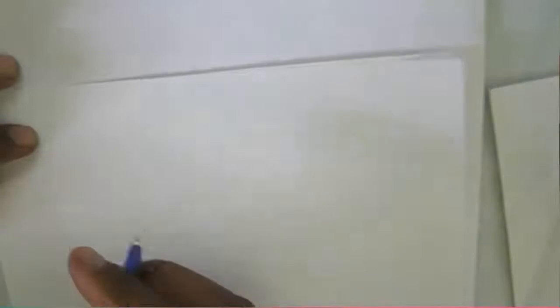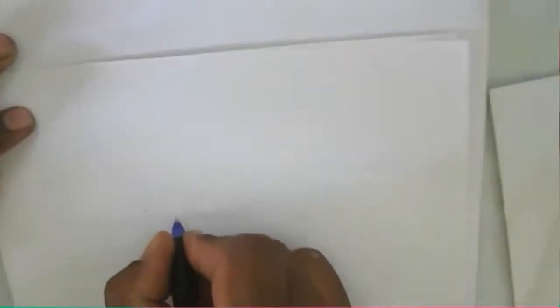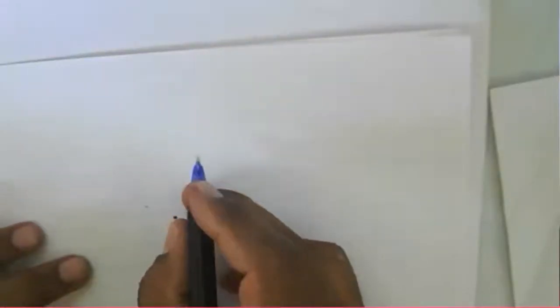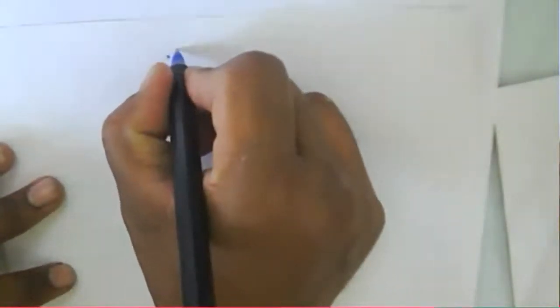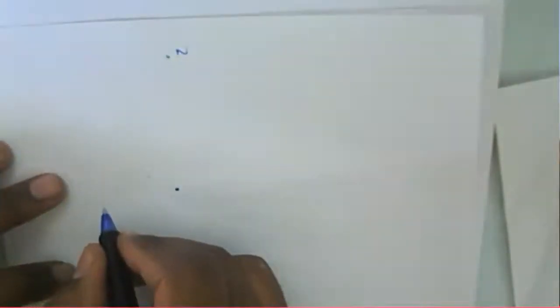So we will consider another diagram here. We can consider that this one is the center of the earth, and this one is a point that is nothing but the north point.